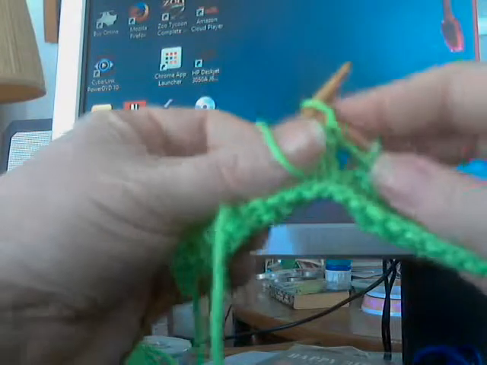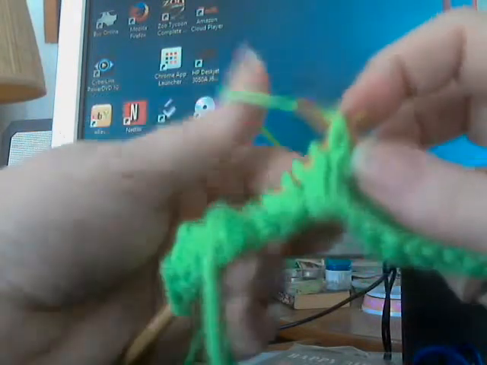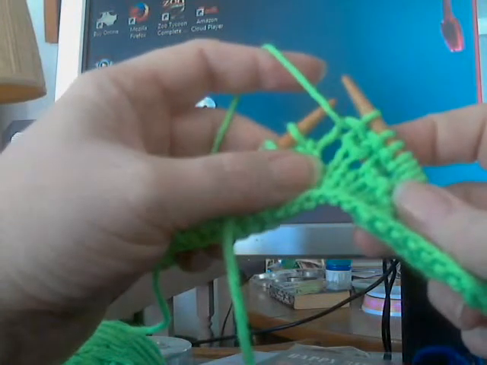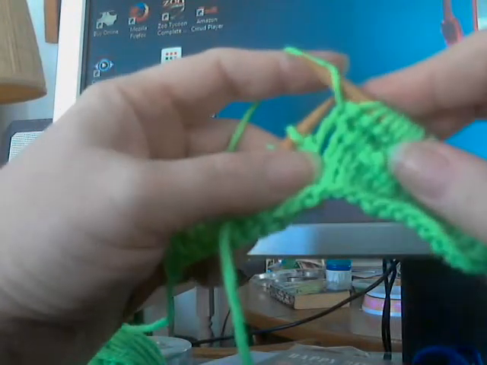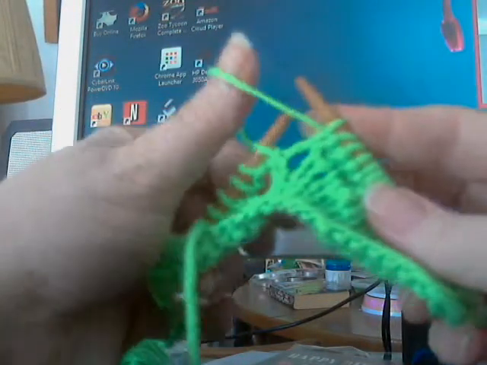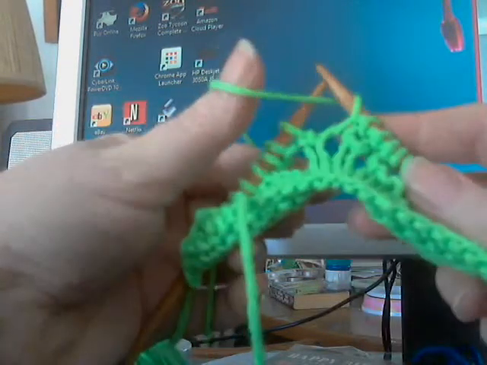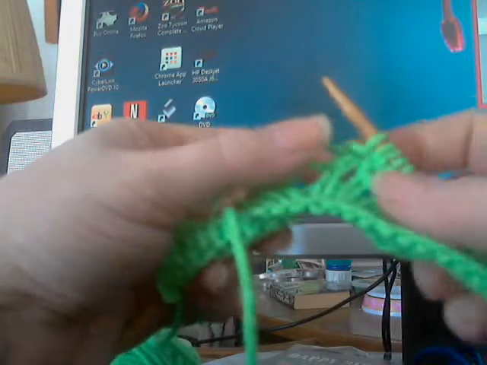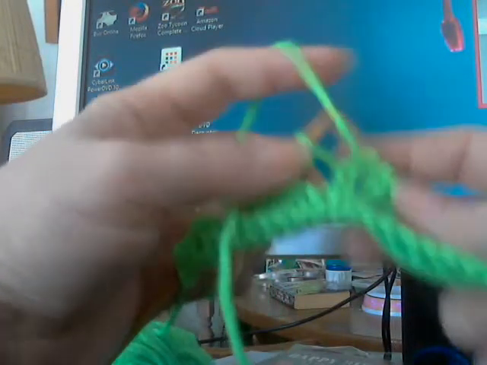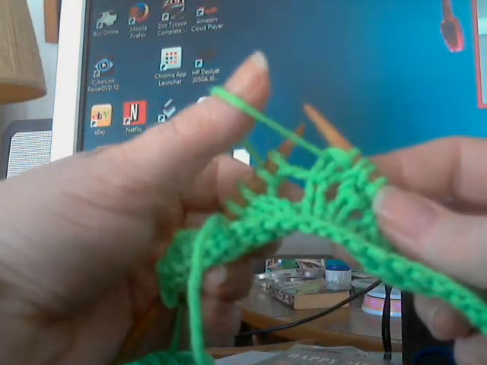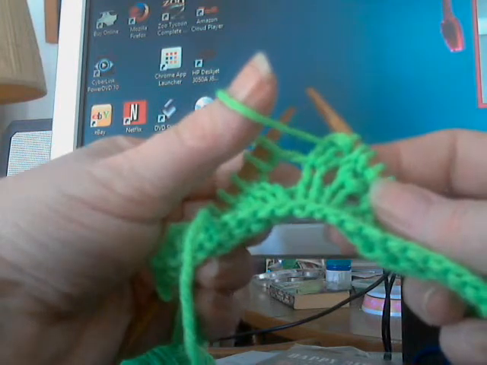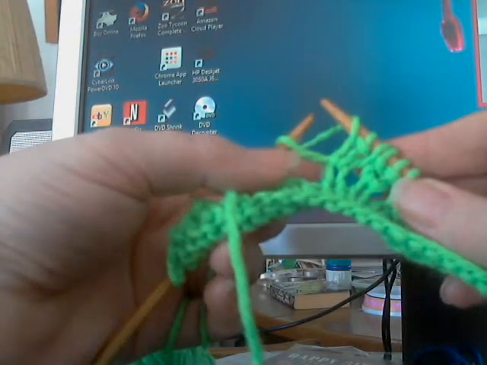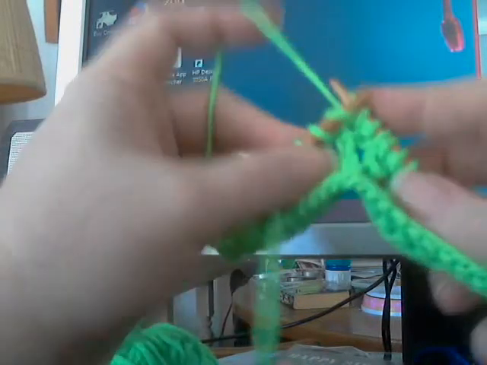If you're going between purl stitches, okay, so you purl a stitch and your yarn's still in front, and you're just going to wrap it all the way around. Between a purl stitch and a knit stitch, well, you just did a purl stitch, ran all the way over to the back, and knit the next stitch.